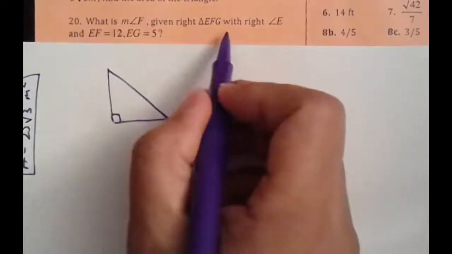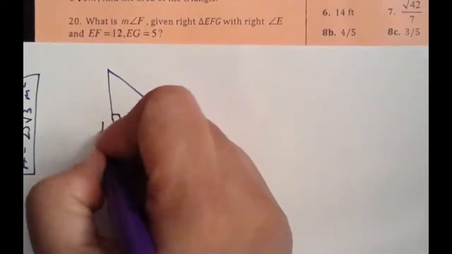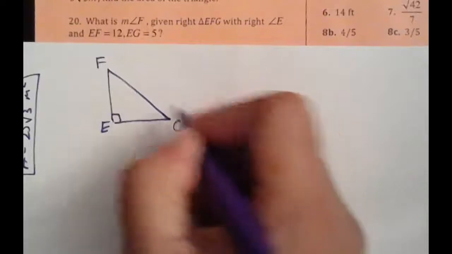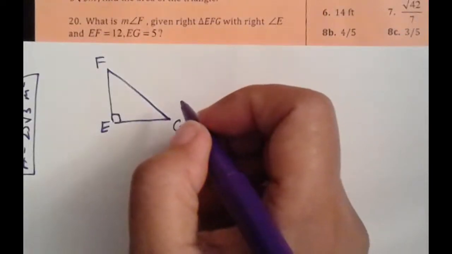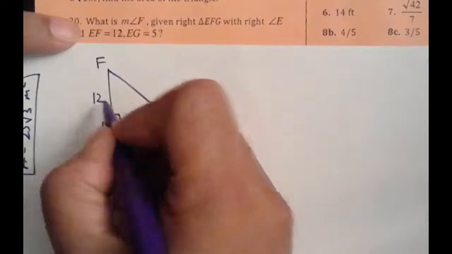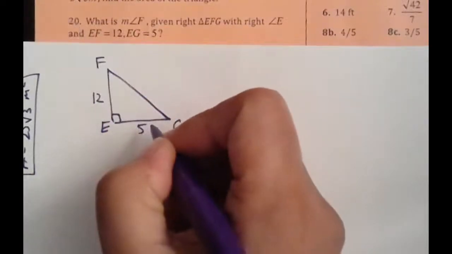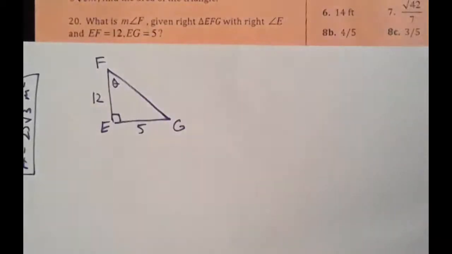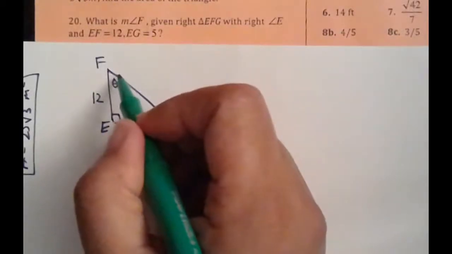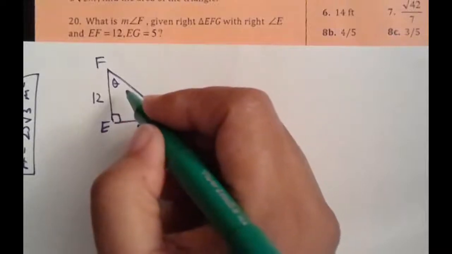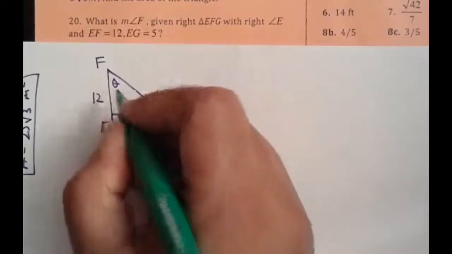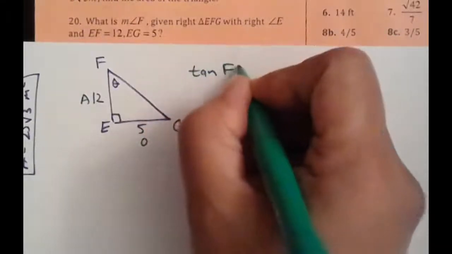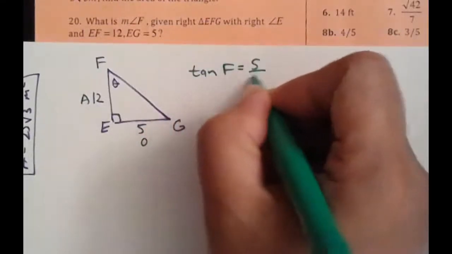I'm solving for this angle measure of F, so I could put theta right there. I'm going to use trig when you're finding an angle. So you want to look at opposite and adjacent, which is tangent. So tangent of angle F equals opposite 5 over adjacent 12. To get rid of tangent, you have to do the tangent inverse, so that would be with a little -1. So angle F is going to equal tangent inverse of 5 over 12.